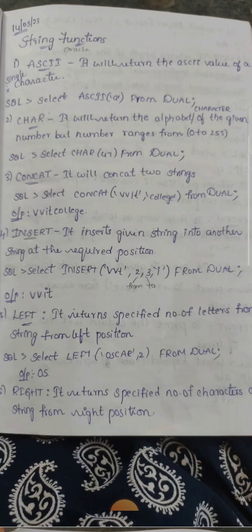Select insert of VVT, 2, 3, I. The first value is from, and the second value is the position 2. Between them, we are going to insert the value I. The first V is 0, the second V is 1, so the third is 2. At that position this I value is inserted, and we get the output VVIT.